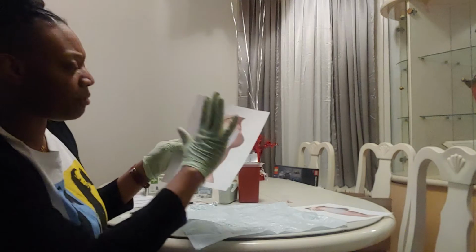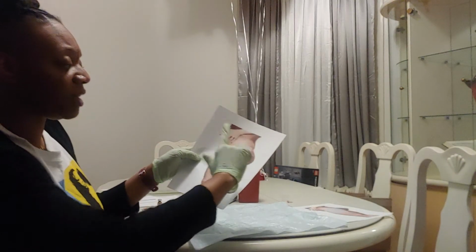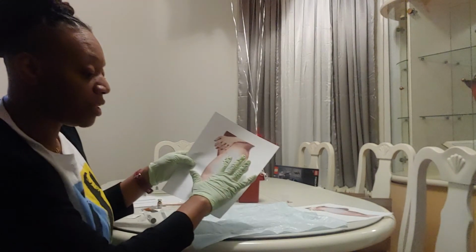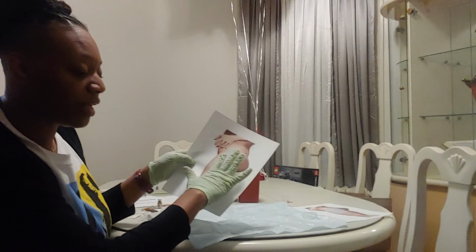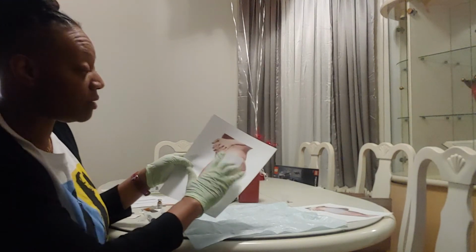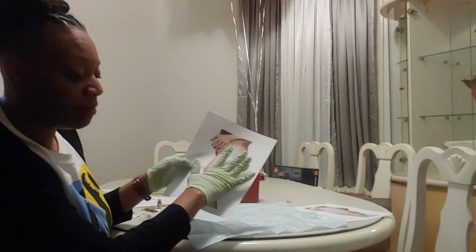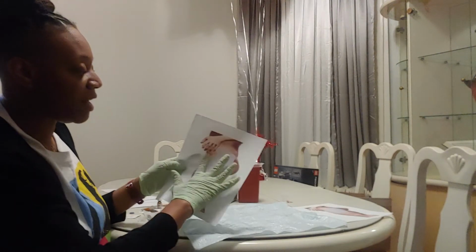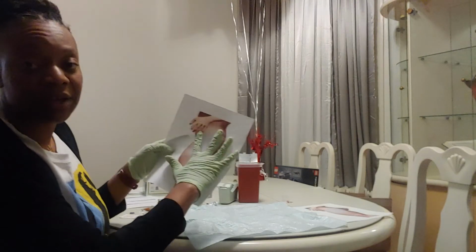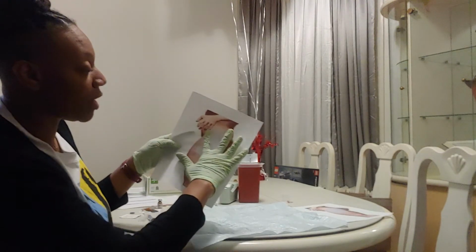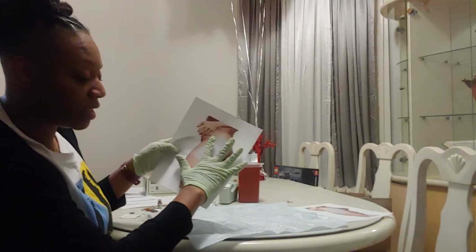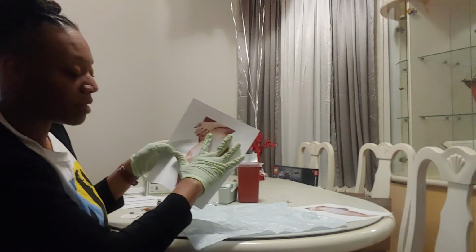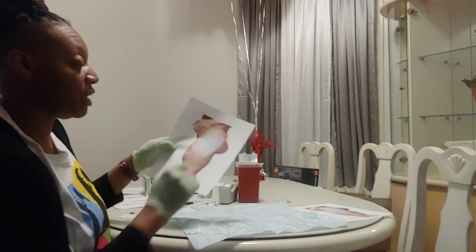I have fairly big hands, so the index finger is going to point to the anterior superior iliac spine, which will be over here, and the middle finger is going to point to the iliac crest. In between that area, the little triangle that I'm talking about, is the muscle mass, and within that area is where I'm going to give the injection.